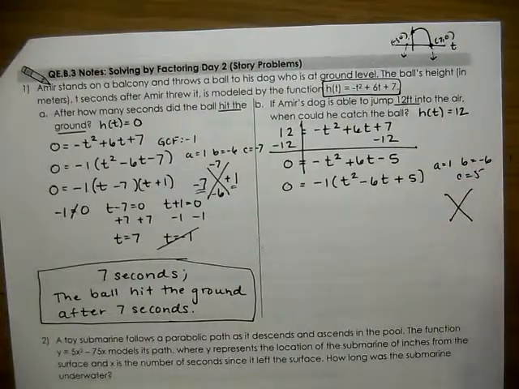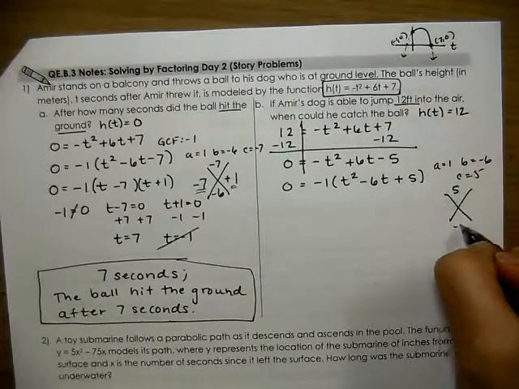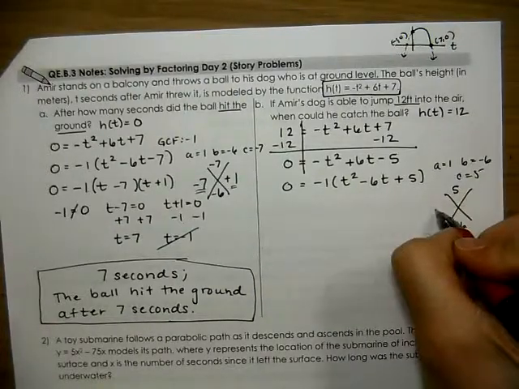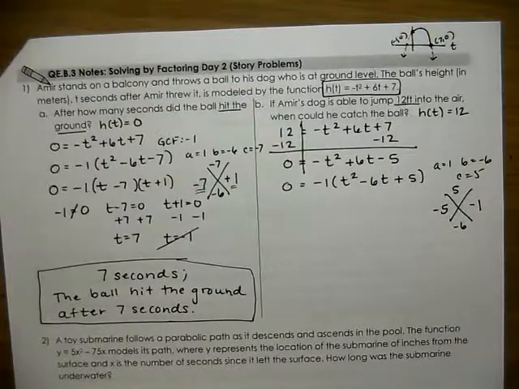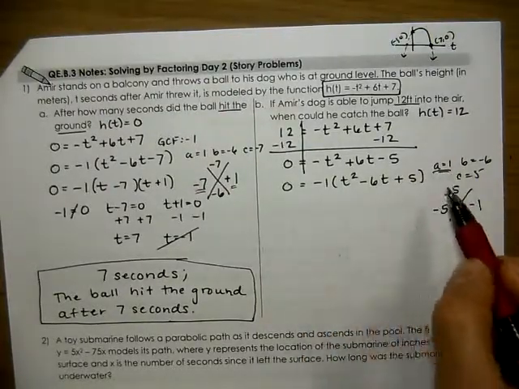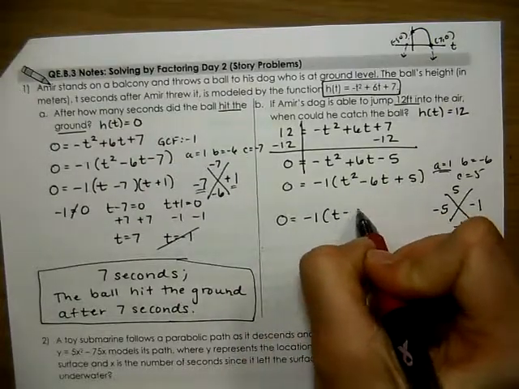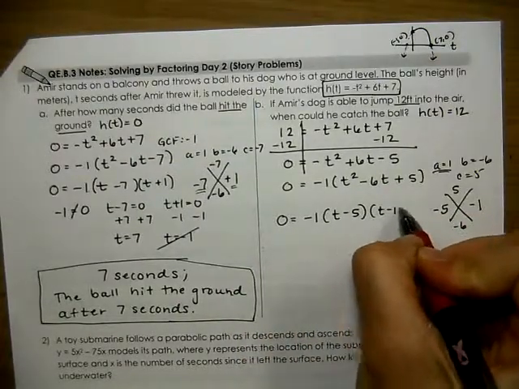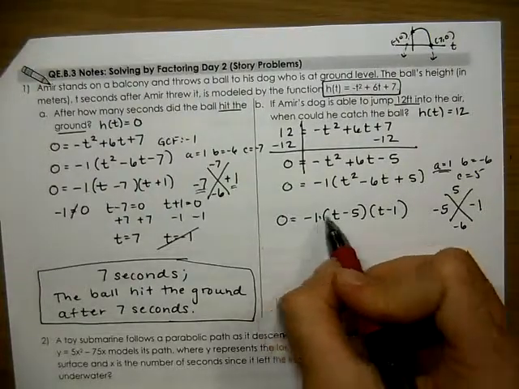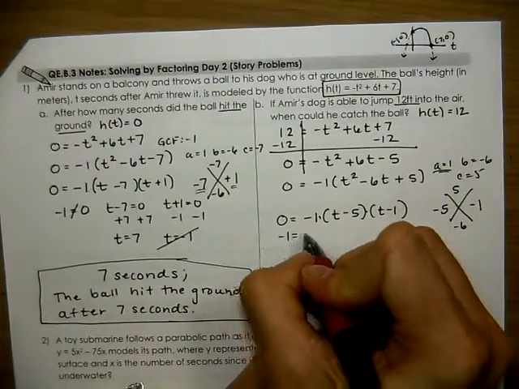So when I do my product sum, or my x, I need two things that multiply to be 5 and add to be negative 6. Those numbers would be a negative 5 and a negative 1. And again, because a is 1, I can skip doing the box and I can just say 0 equals negative 1 times (t minus 5) times (t minus 1). Because I have this in factored form, three factors multiplied together equals 0. One of them has to be 0.